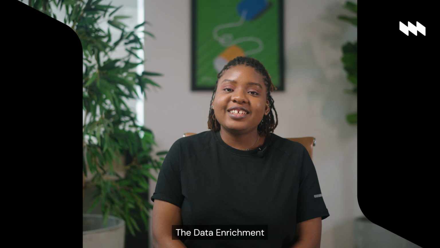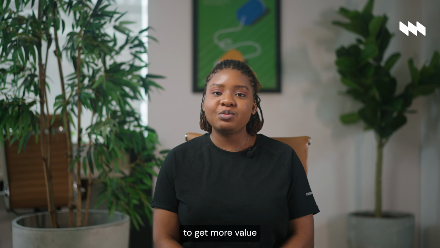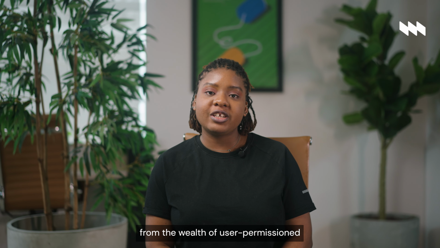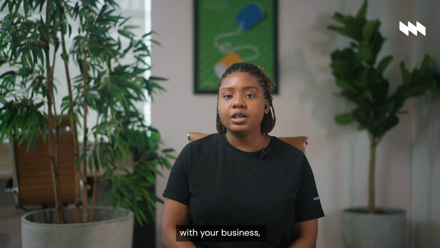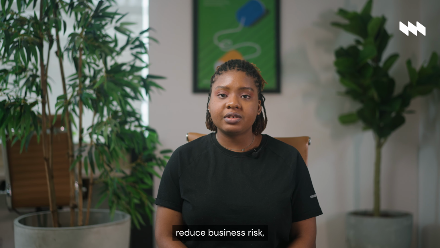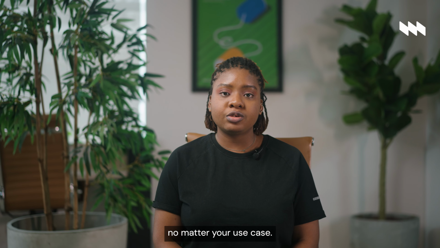And that's all. The data enrichment feature is exciting because it enables you to get more value from the wealth of user permission to financial data your users have shared with your business. Build more personalized financial services, reduce business risk, and more accurately meet your customers' needs, no matter your use case.